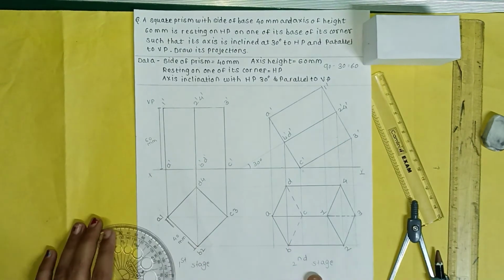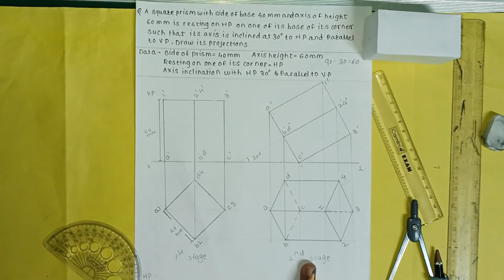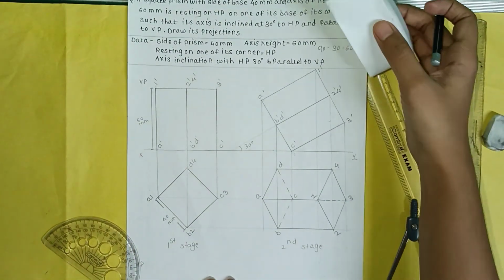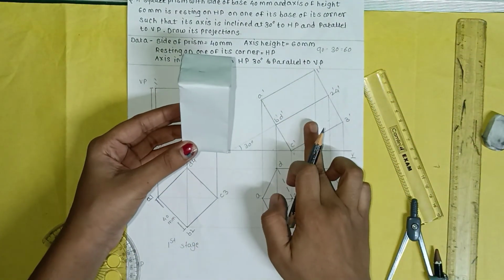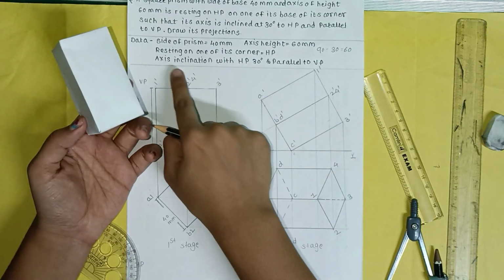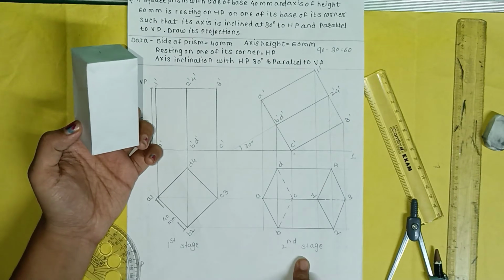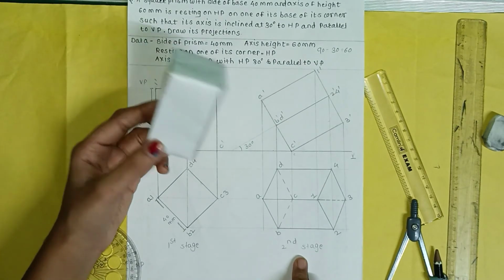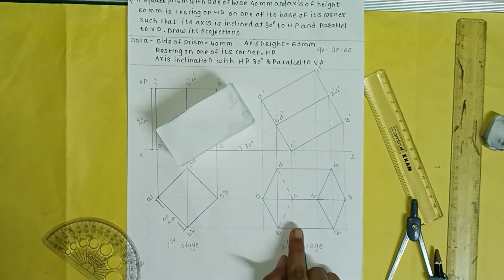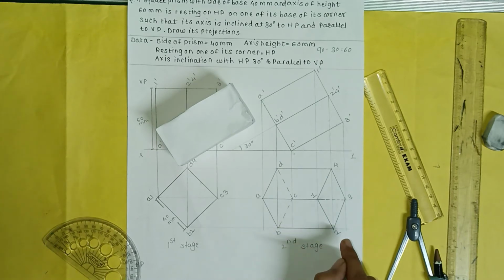For the last part of the second stage, we have drawn the upper part. As the axis inclination with HP is 30 degrees, we have to get the base part of this second stage. The main part here is to know the visible and invisible edges.